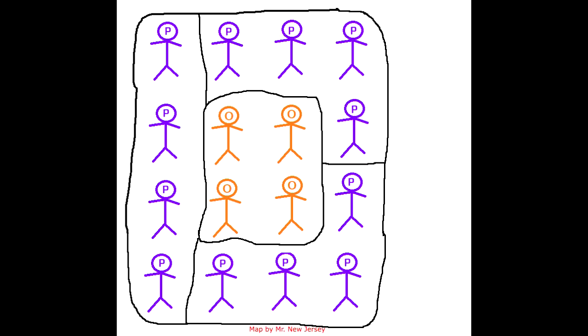Here's another example. Some people say that the most fair way to do districting is to try to make sure that the percentage of districts won by each party reflects the percentage of each party in the state. So, for instance, if there's a state where 3/4 of the people support the purple party and 1/4 support the orange party, if this state had 4 congressional districts, you would want the purple party to have an advantage in 3 of them and the orange party to have an advantage in 1.